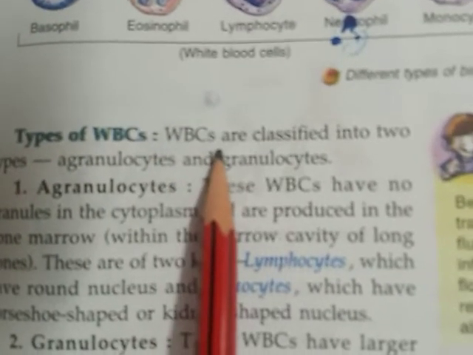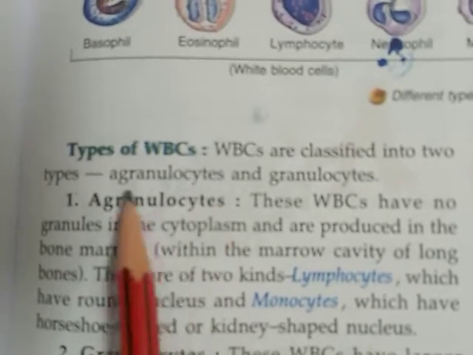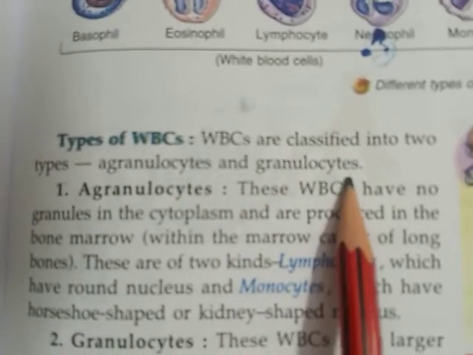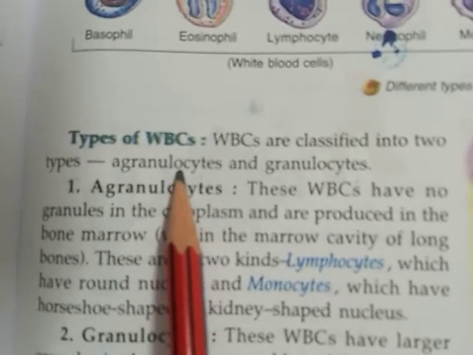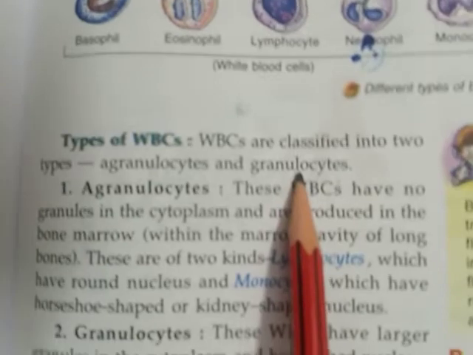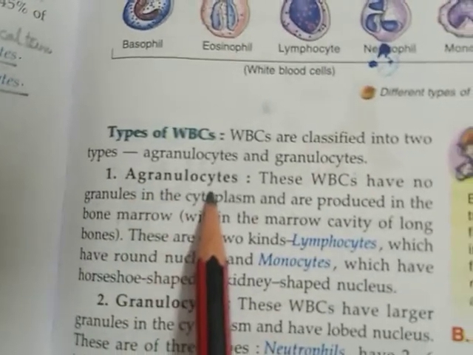WBCs are classified into two types. They are granulocytes and agranulocytes. Agranulocytes means they have no granules, and granulocytes means they have granules. Now we will see agranulocytes.